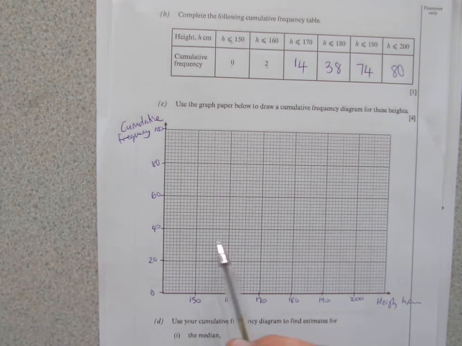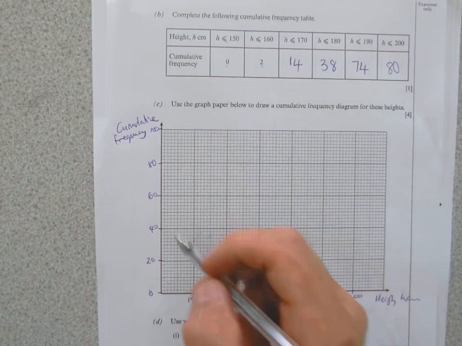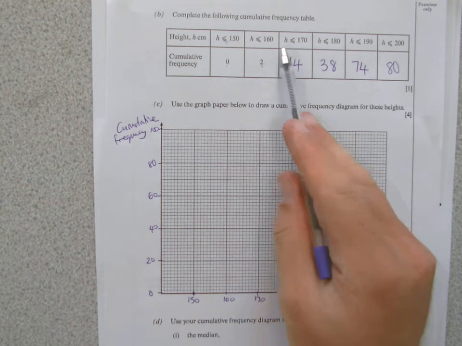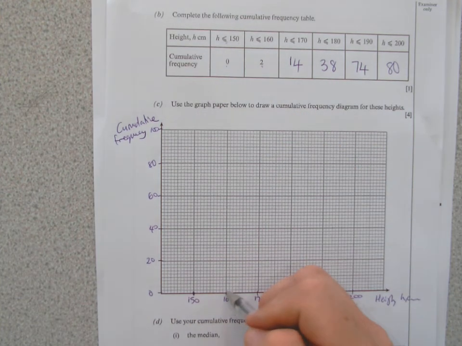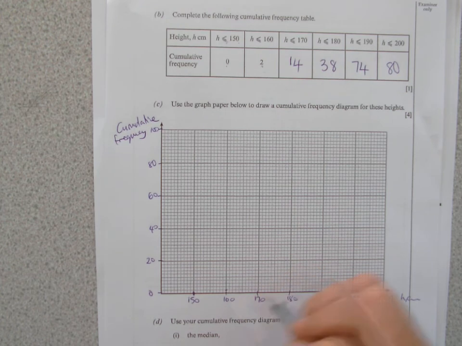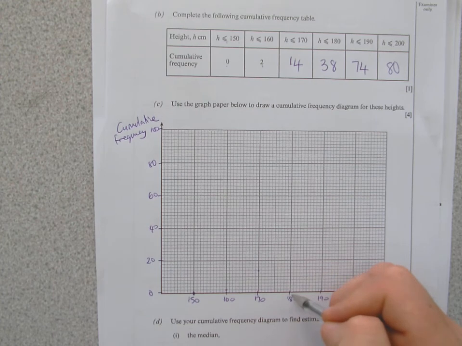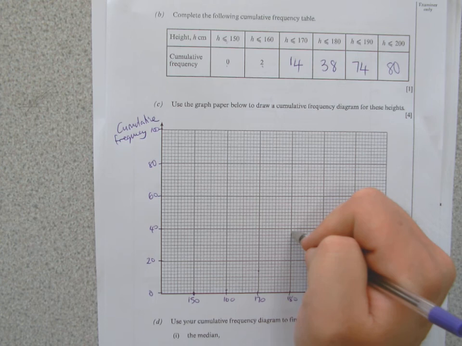So then let's plot these points. So less than 150, there's 0 of them. So I'm going to put 0 there, 150. Then we've got 2 at 160. Now if you look here on the scale, 2 is going to go here. At 170 there's going to be 14 of them. Well, 10 is there, so 14 is going to be here. At 180 we've got 38, so 38 is going to be here.